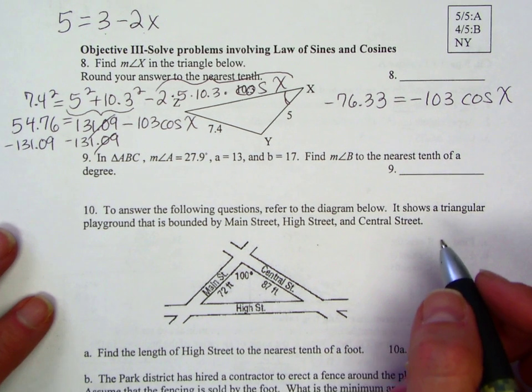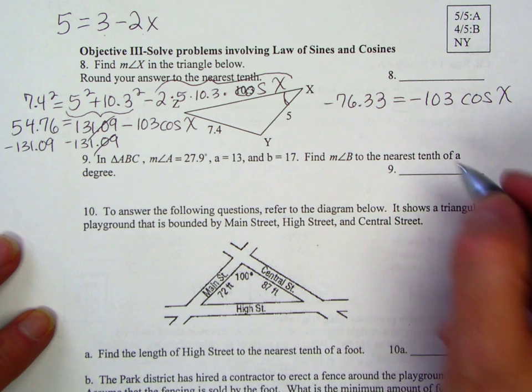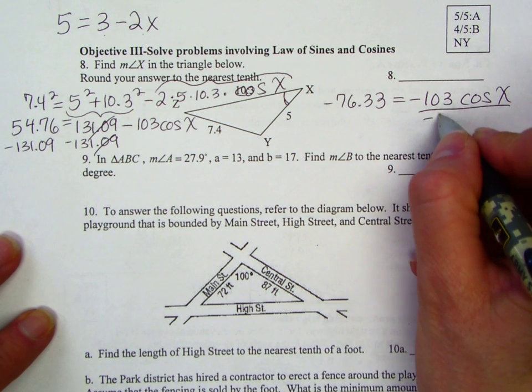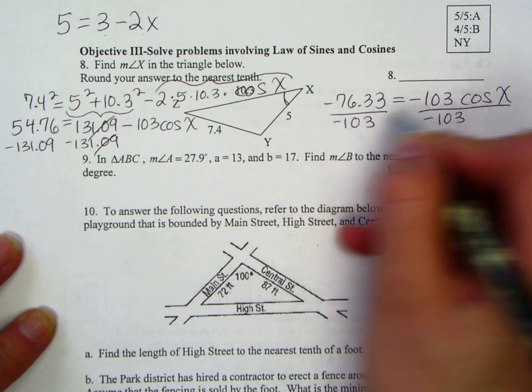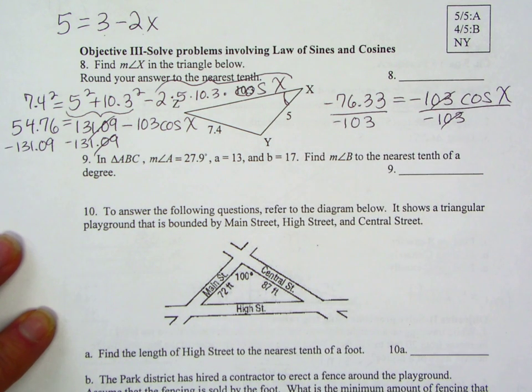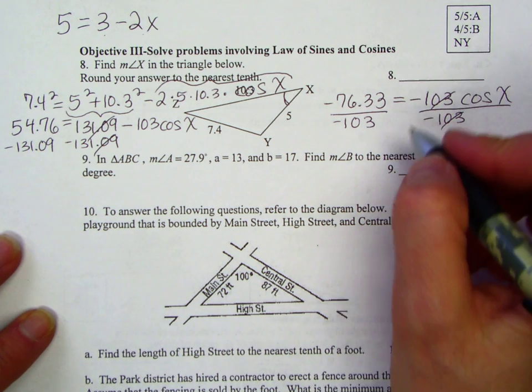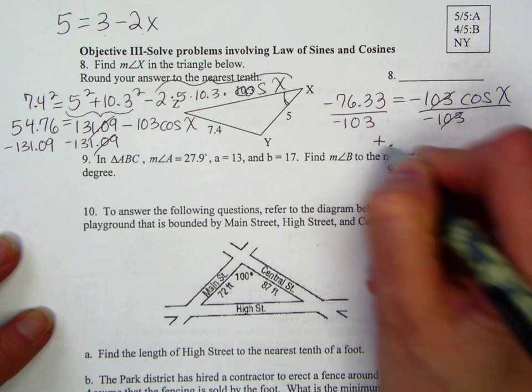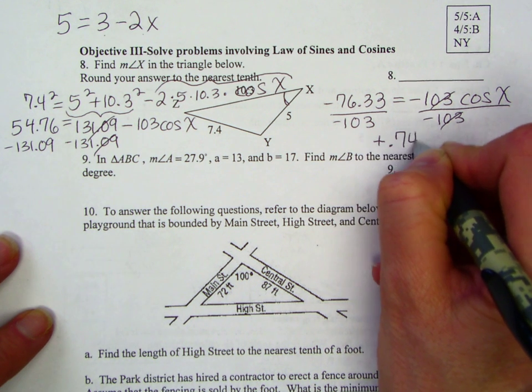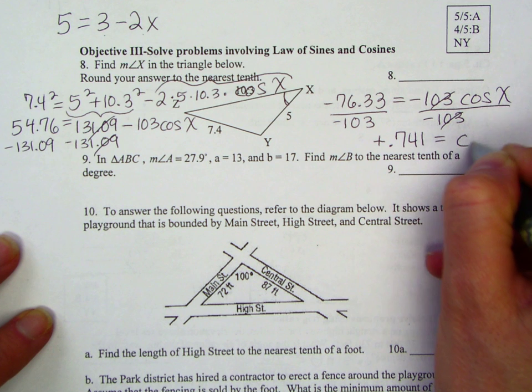What now? Divide by negative 103. And although I'm going to write this down on my paper, I probably would just leave it unrounded in my calculator. So 0.741 about equals the cosine of x.